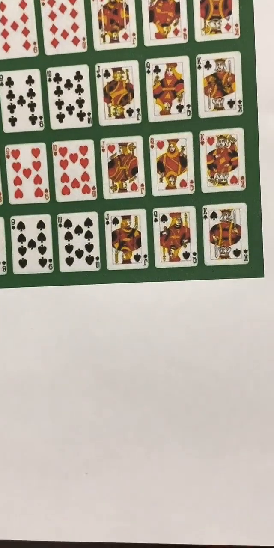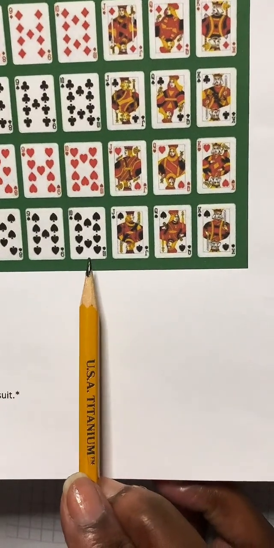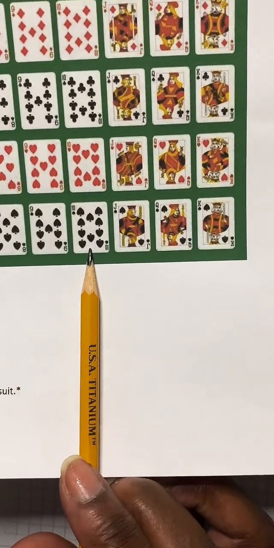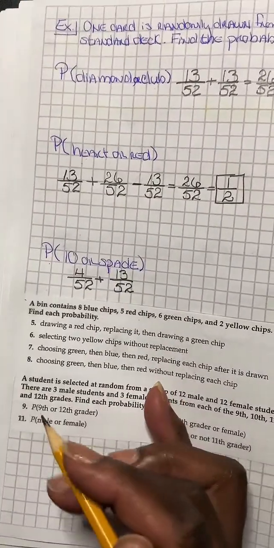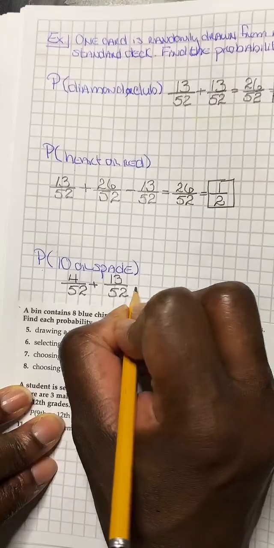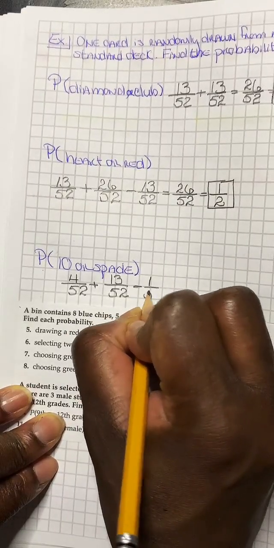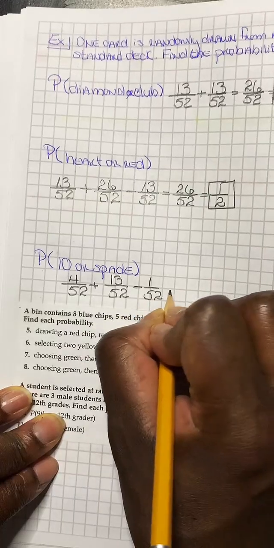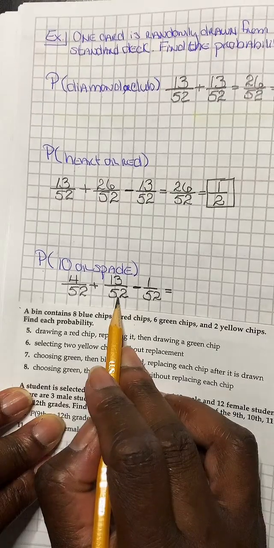But take a look. There is one spade right here that's a 10 and a spade. So there's 1 out of 52 that we need to take out of the mix, because right now it's being counted twice, once for a 10 and once for a spade.